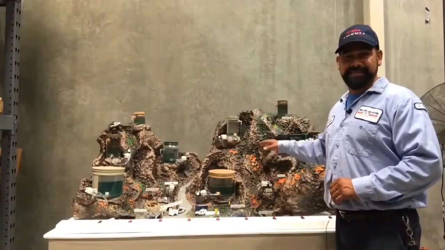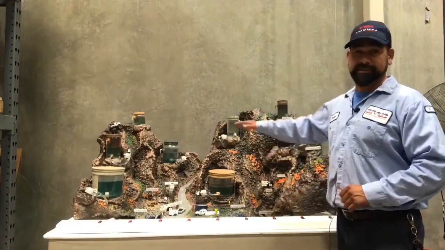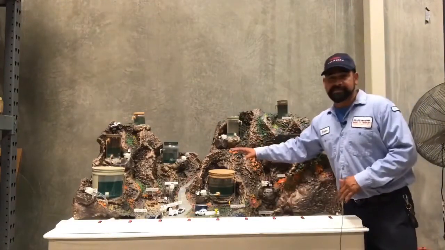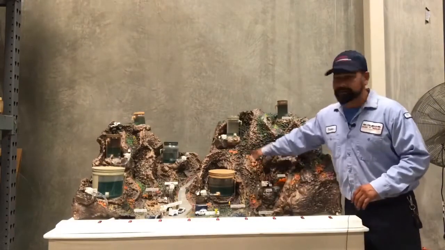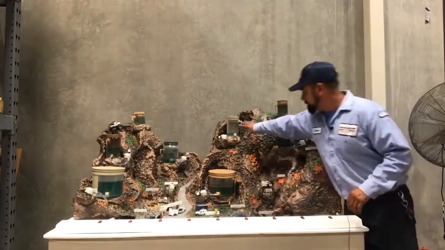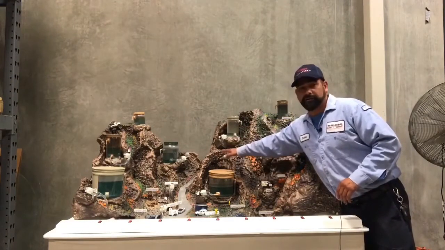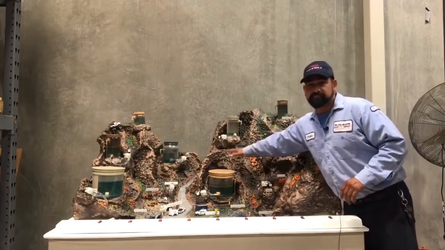So why do we have tanks or reservoirs at different levels? It's to feed different residents or businesses that live all throughout the valley. A tank at this height might supply water to those who are below that tank.